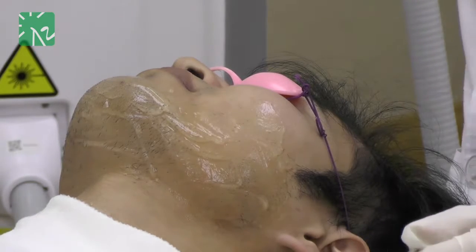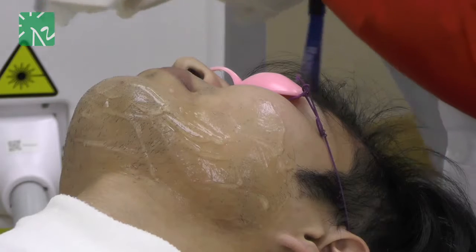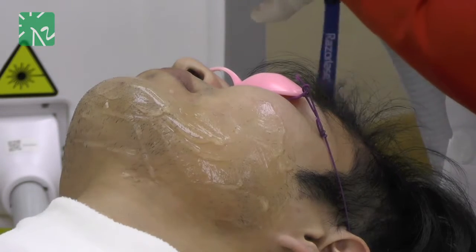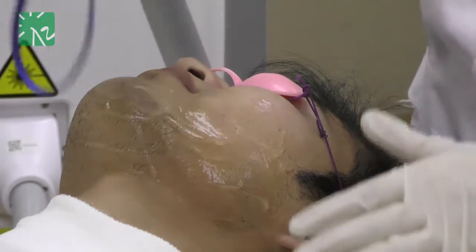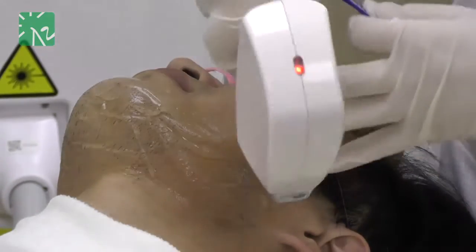Okay, now we take a couple of trial shots. And we will see how it turns out.